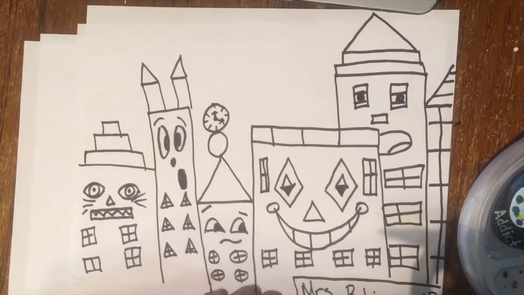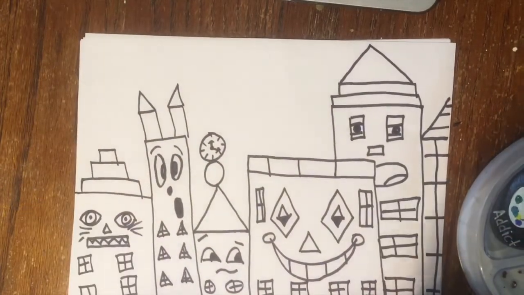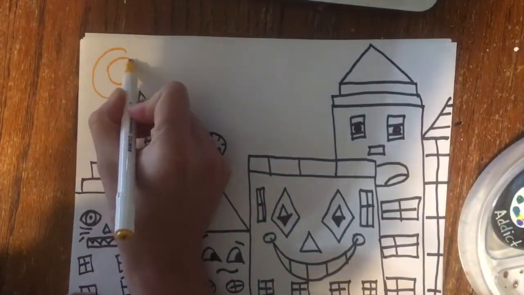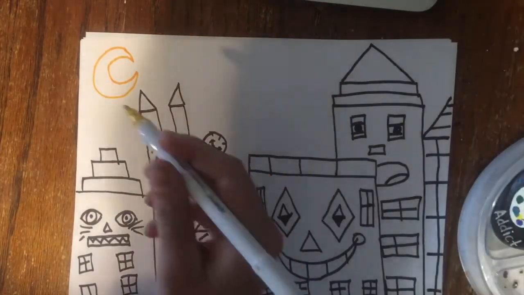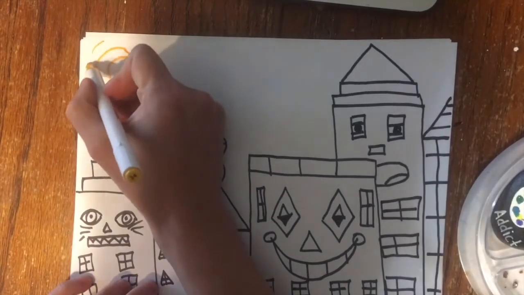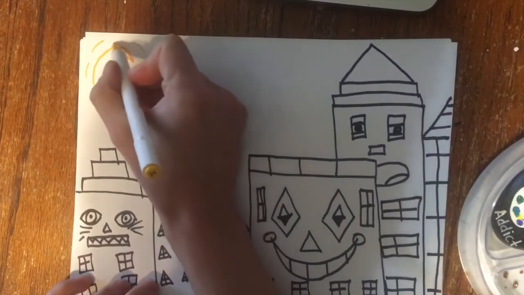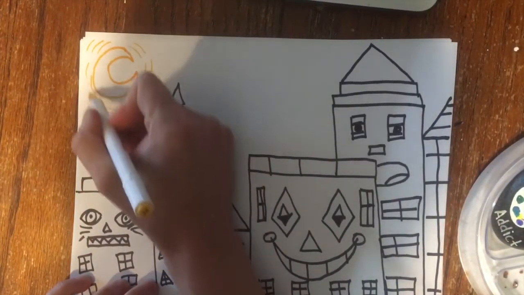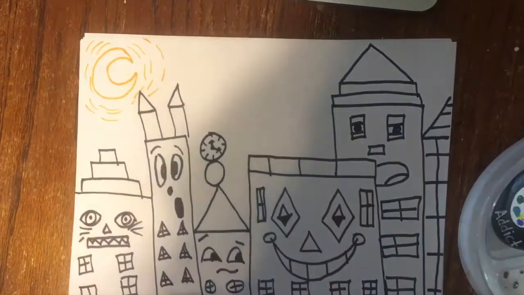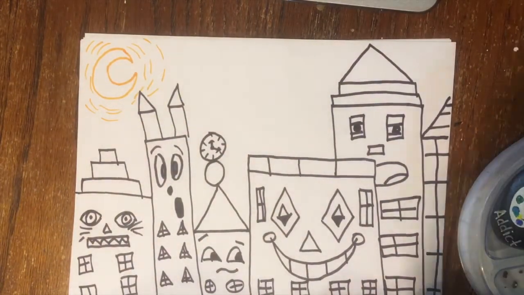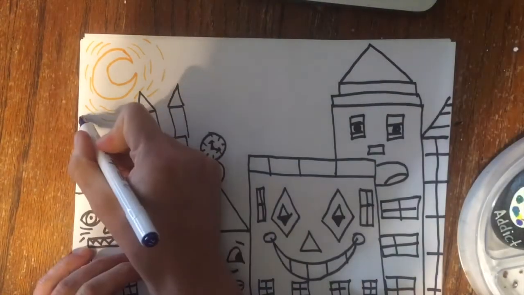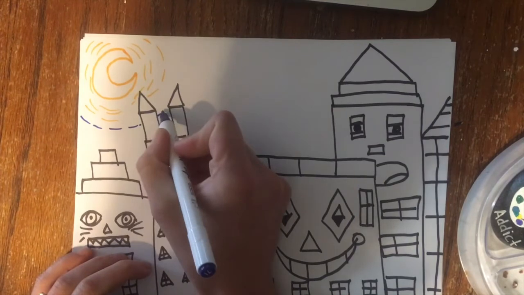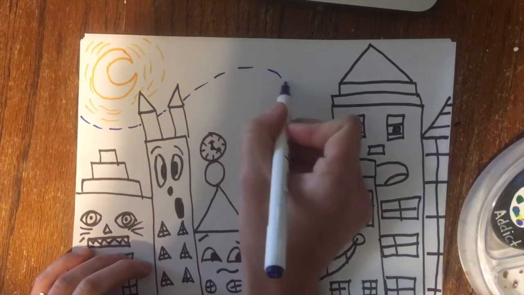I'm going to use markers, but you're welcome to use crayons or just a pencil if that's all you have. So I started by drawing the letter C for my moon, and now I'm going to make some lines around it. Remember how some went around in a circle? And I'm using short dashed lines because that's what I saw in Van Gogh's artwork. Maybe now I'll use some of those swirling lines. If you run into a building, just jump over it.